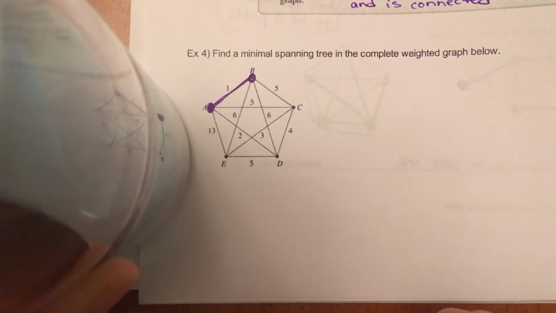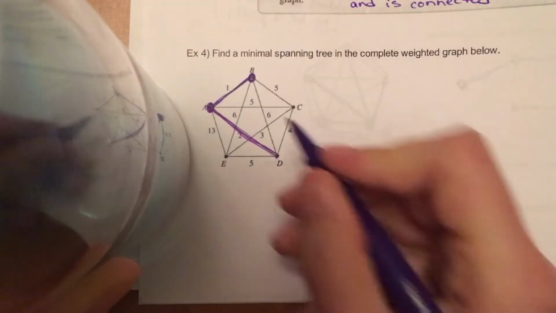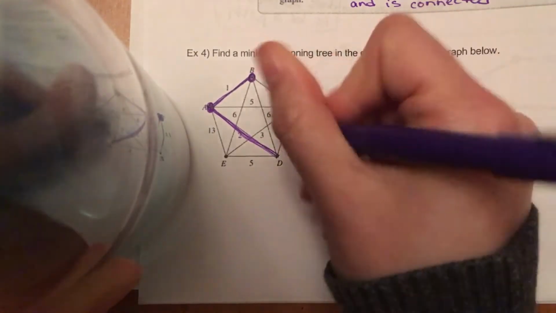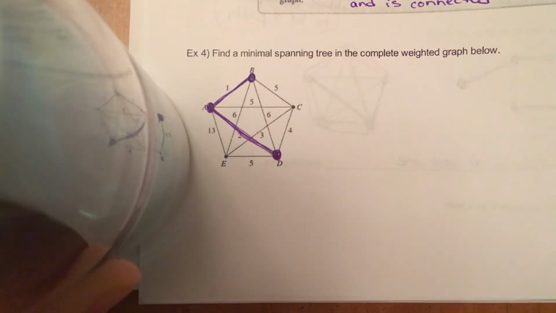Now I'm again going to look for the edge with the smallest weight. That's 2. So I'm going to include this edge. In this case, it just so happens to be connected to the portion of the graph I've already included. Doesn't have to be. Since I've included this edge, now I also get vertex D.